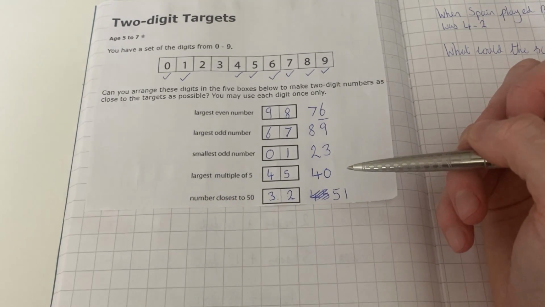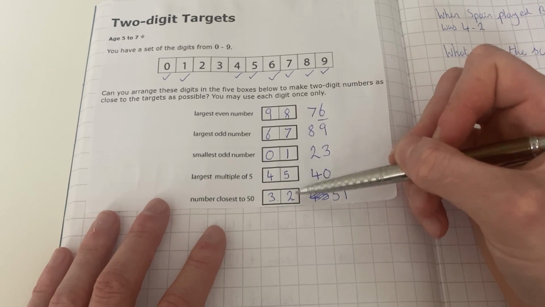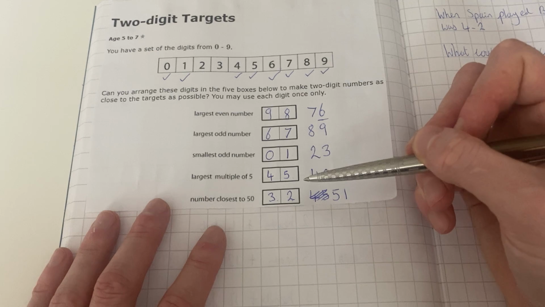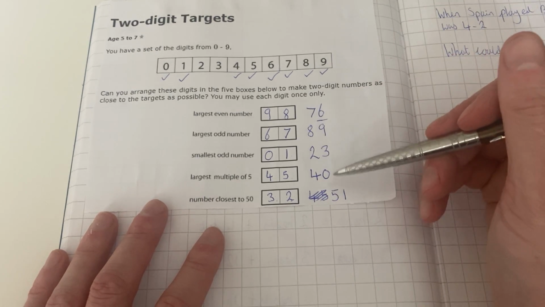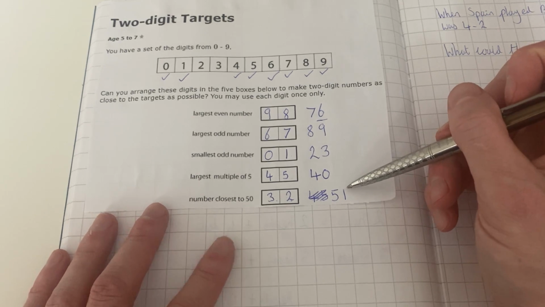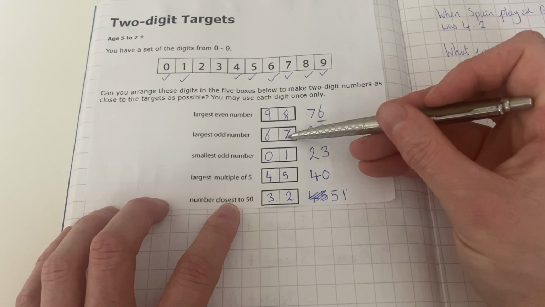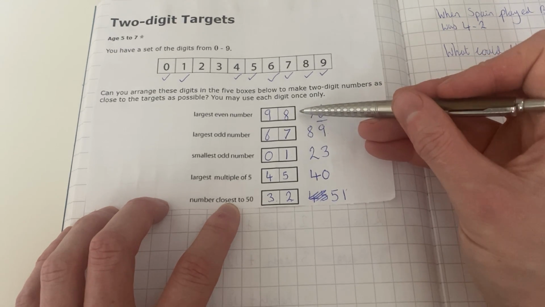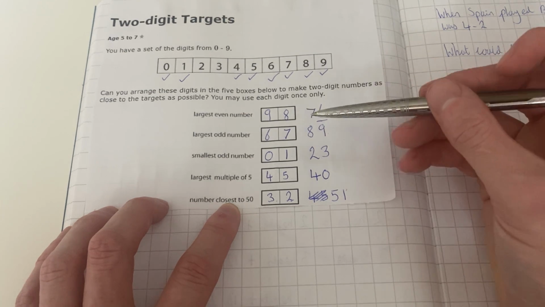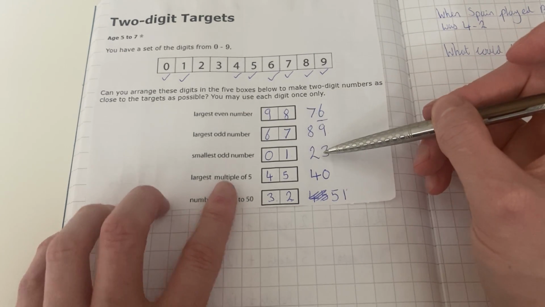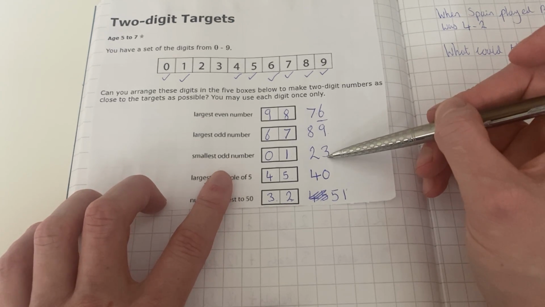There are different ways, different solutions. As I said, this is a solution here. That is correct, but it's not the closest. And this is another one, and this is closer because this here is closer to 50. That has a larger odd number than that, but that's a smaller largest even. That's smaller than that number for the largest even number. But the smallest odd number, 23, is quite a large small odd number.